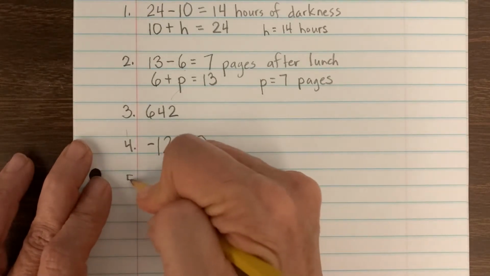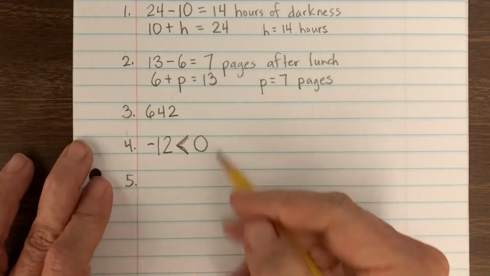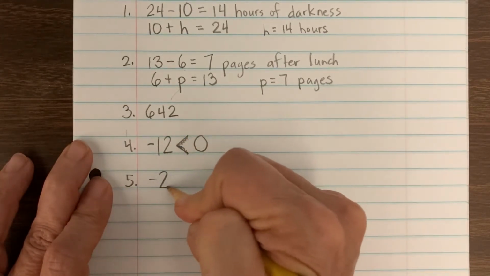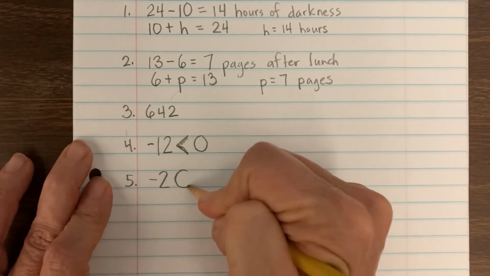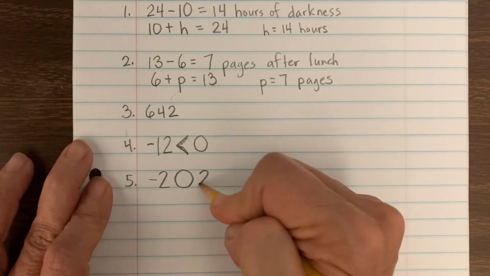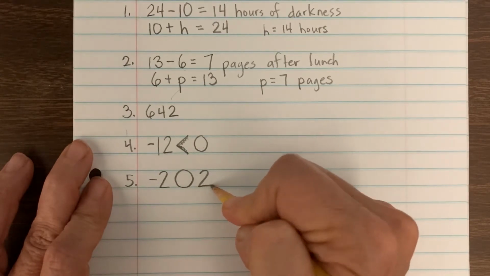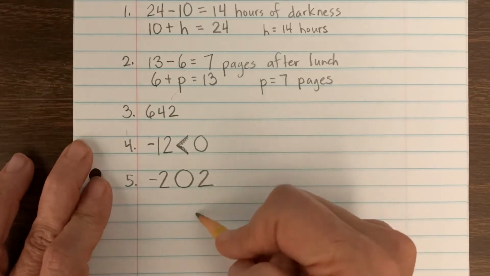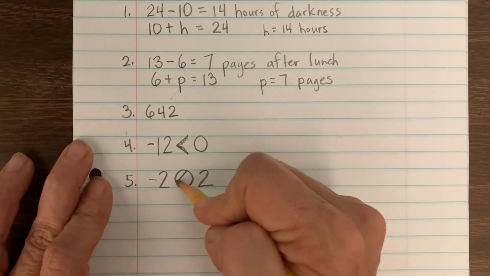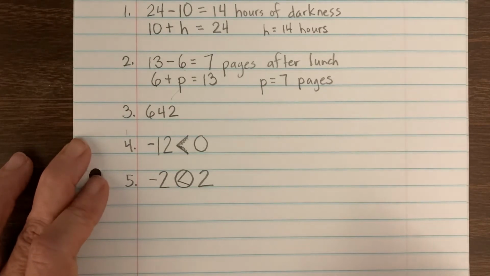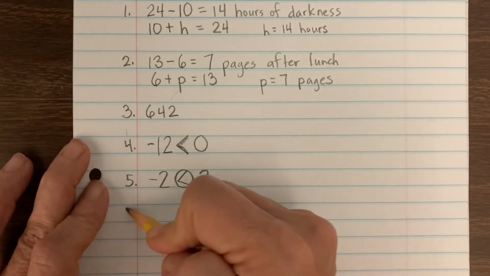All right, number 5, we have to compare. So we have -2, then we have a circle for our comparison symbol, and then we have 2. So -2 and 2, which one is bigger? So -2 is less than 2 because it's further to the left on the number line. All right, number 6.